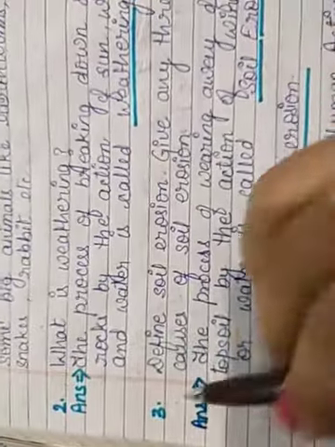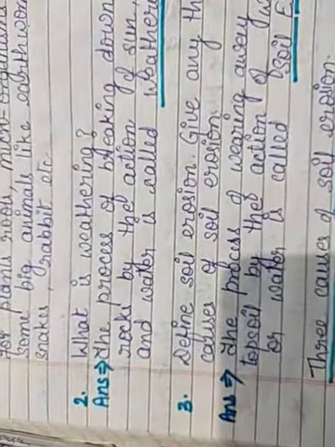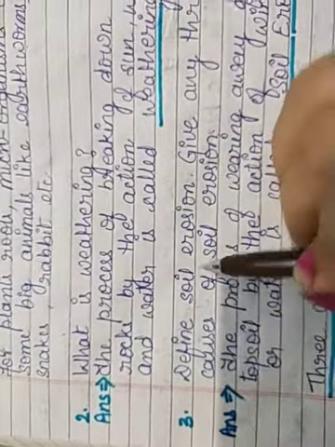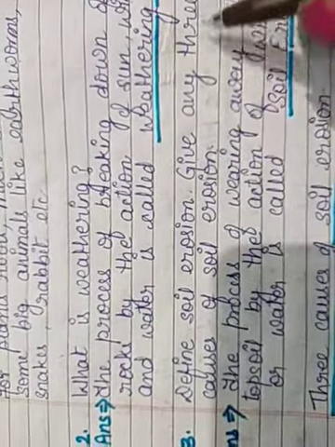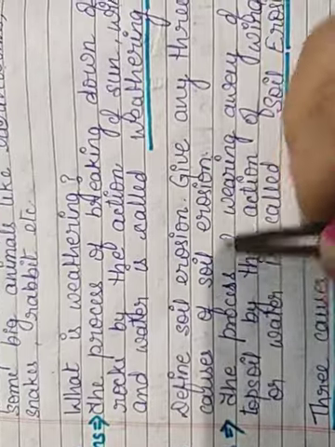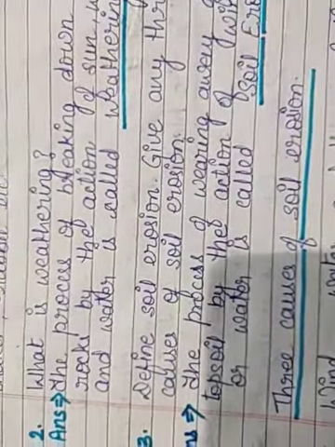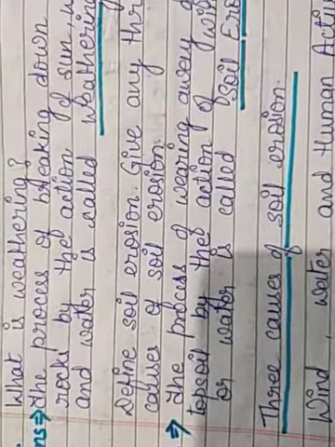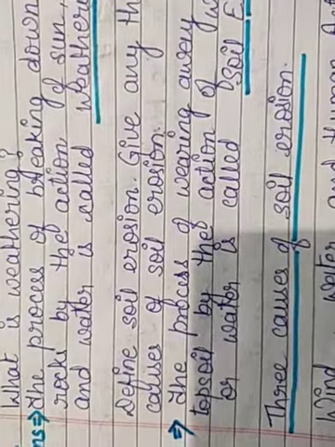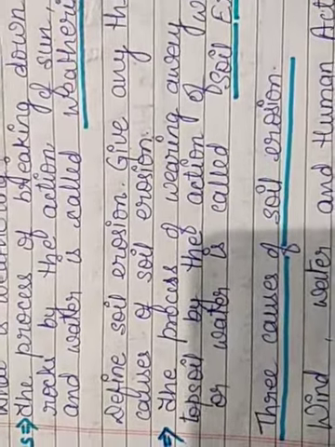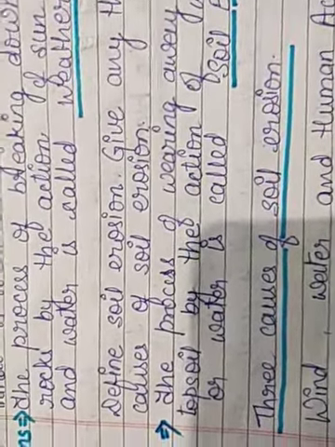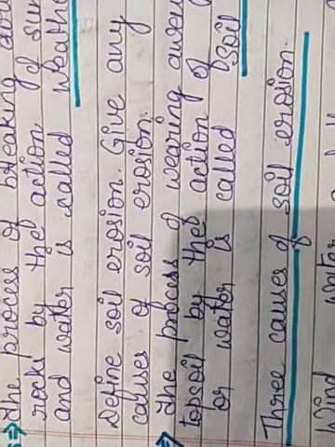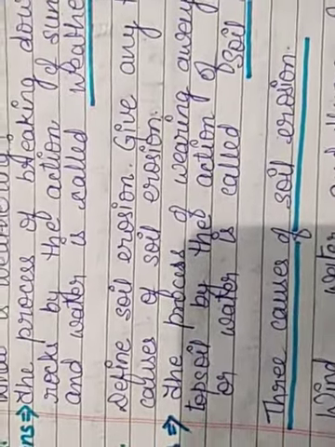Now the next question, number 3: define soil erosion. Give any 3 causes of soil erosion. So what is soil erosion? Soil erosion is the degradation of the topsoil, the top layer, that is the fertile layer. It is the removal of the topsoil or the fertile layer of the soil.